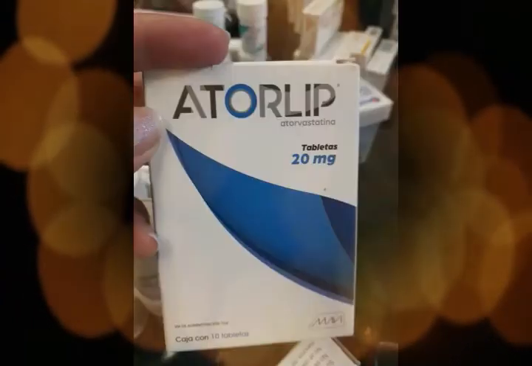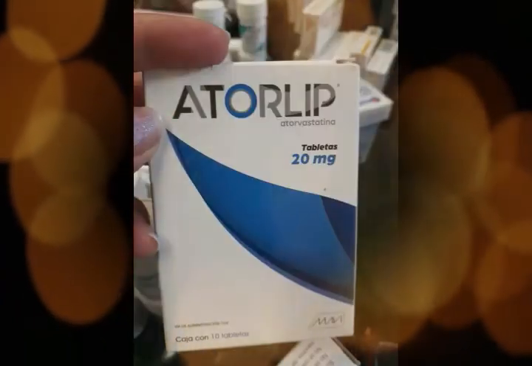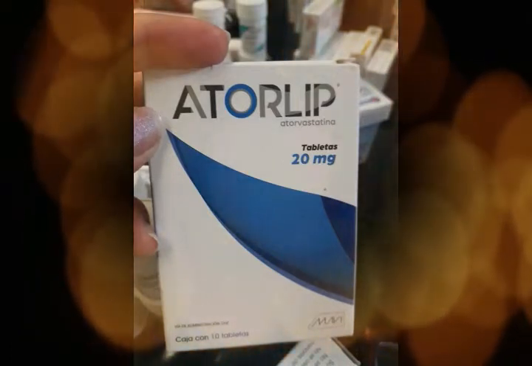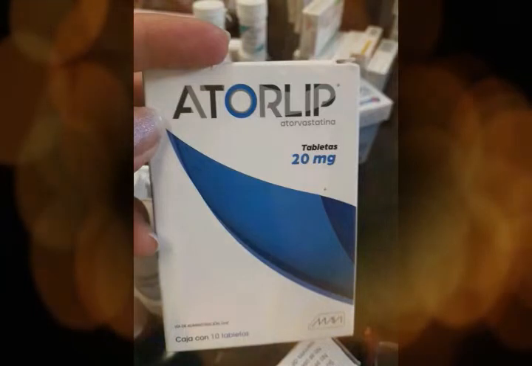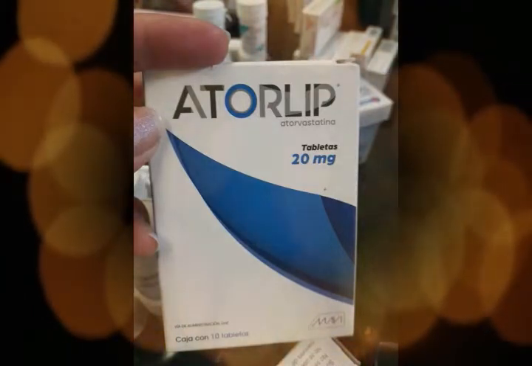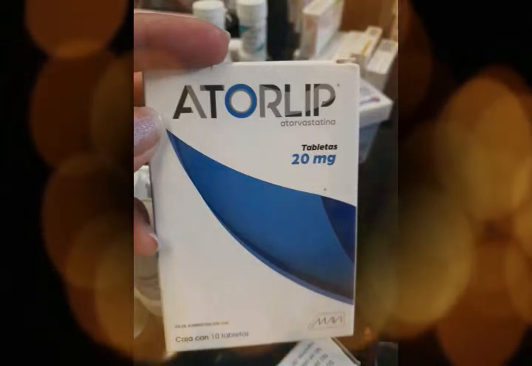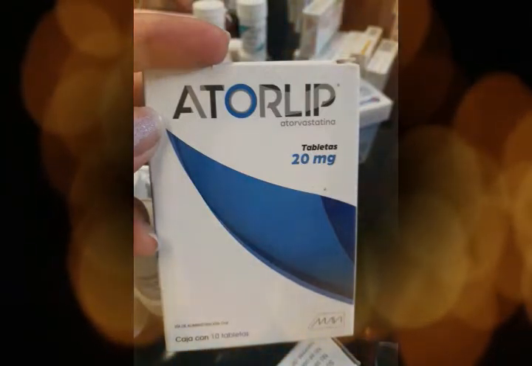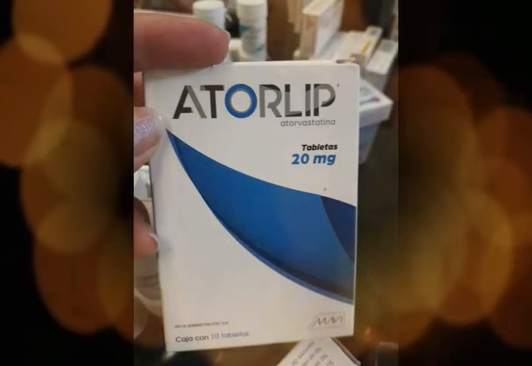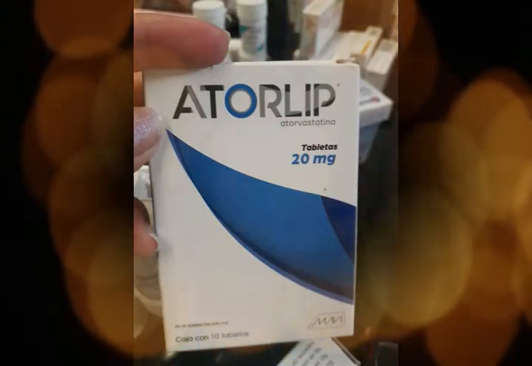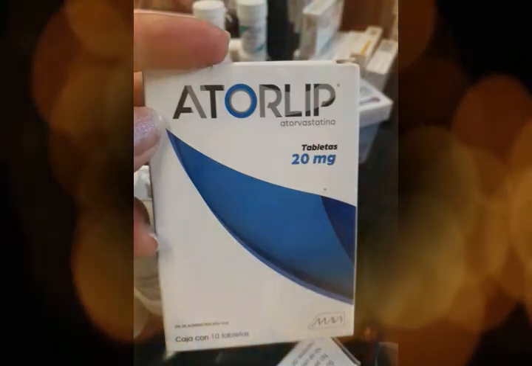The risk of hemorrhagic stroke was increased in patients who entered the study with previous infarct, but the risk of ischemic stroke was also decreased in these patients. It is possible that the net risk of stroke can increase in patients with previous infarct who received atorvastatin 80 mg daily.